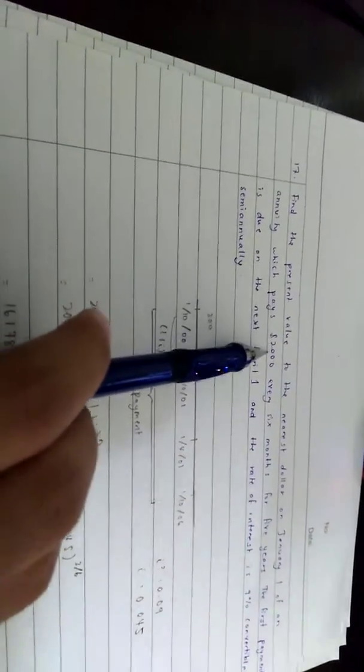For number 17, it says find the present value to the nearest dollar on January 1 of an annuity which pays $2,000 every 6 months for 5 years. The first payment is due on the next April 1, and the rate of interest is 9% convertible semi-annually. Okay, first, we draw the timeline, and you get this.